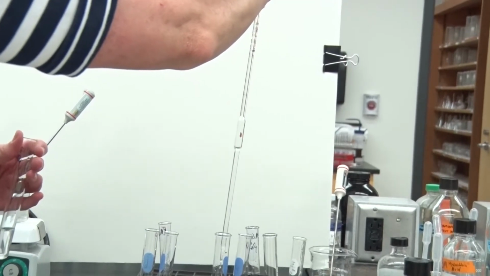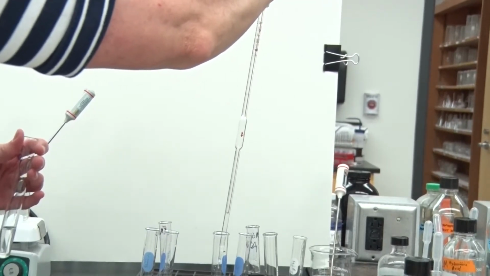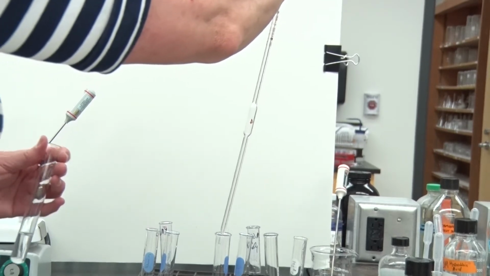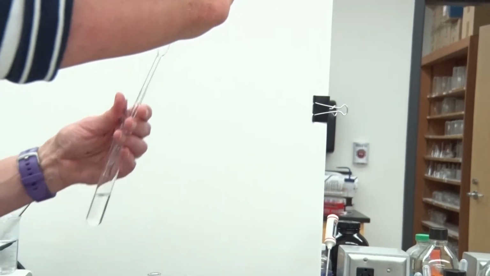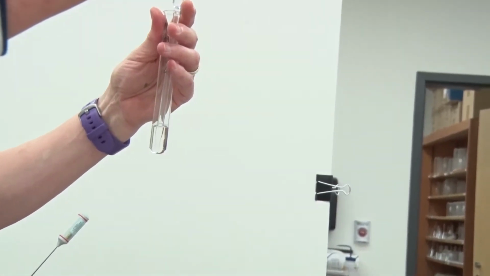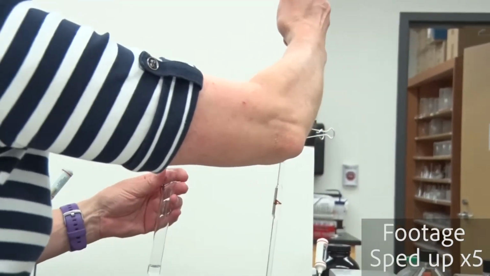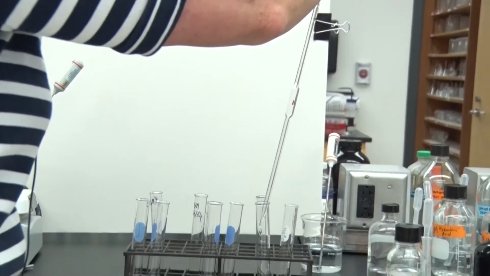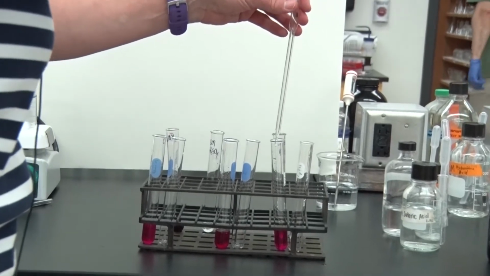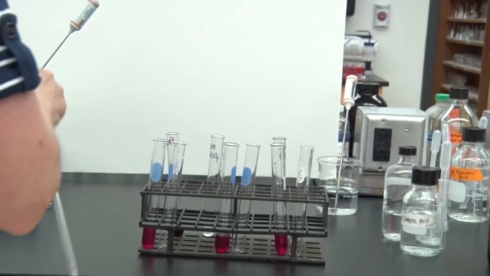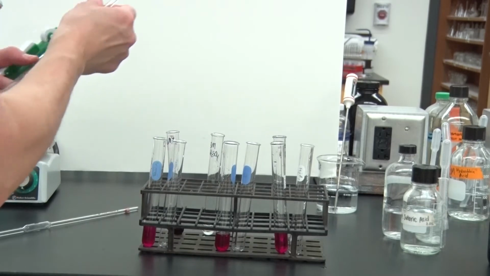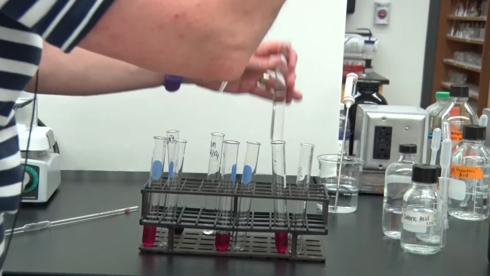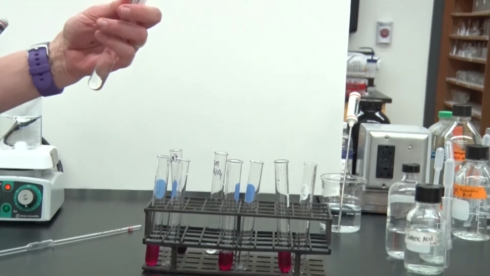And these pipettes are accurate to 2 decimal places. So you should be recording this at 4.00 milliliters. We used 1.00 milliliters of the potassium permanganate. So that's the first test tube in the sets. In the second one, I'm going to put the other reactant, the oxalic acid. And I'm going to use 5 milliliters of the oxalic acid. So I need a 5 milliliter pipette, so this is 5.00 milliliters.